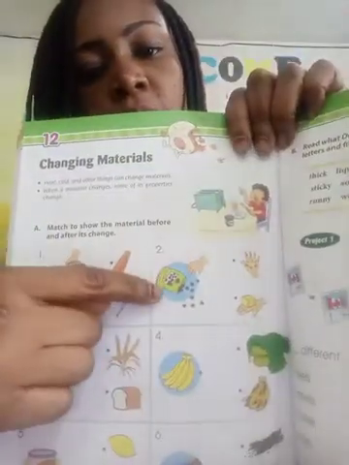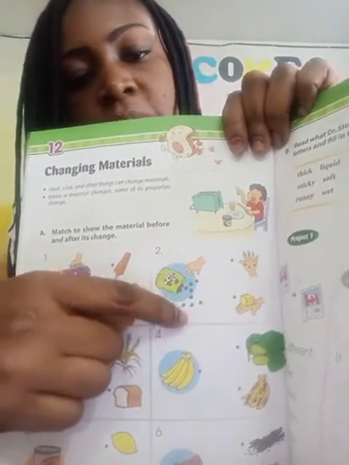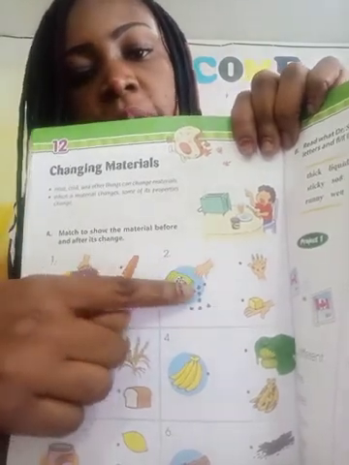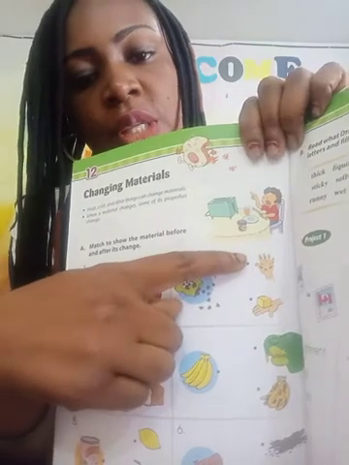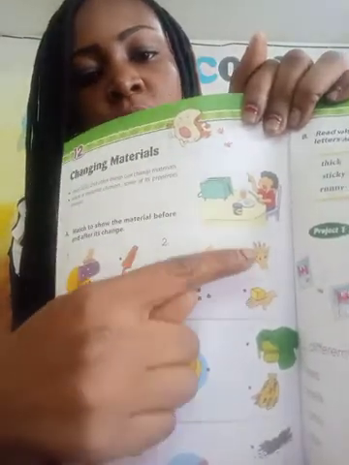So we have a box of chocolate in number 2. Box of chocolate. Okay, so when you touch the chocolate, how will your hand look? Will it look like this, stained with chocolate, or will it look like this, having cheese on your palm? Definitely it's going to look like this.